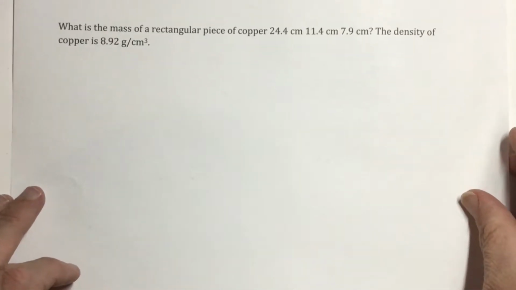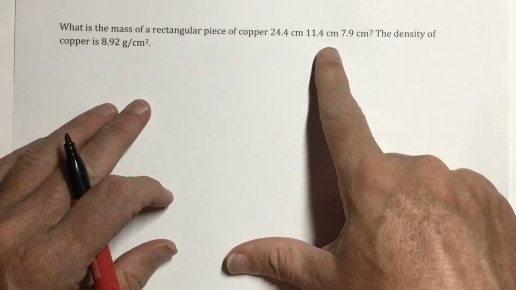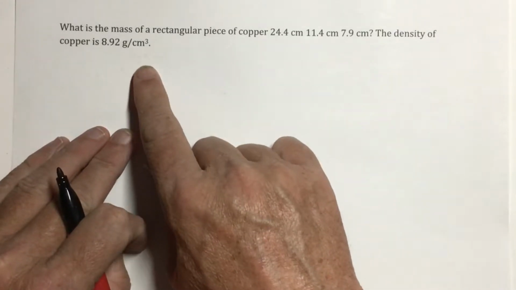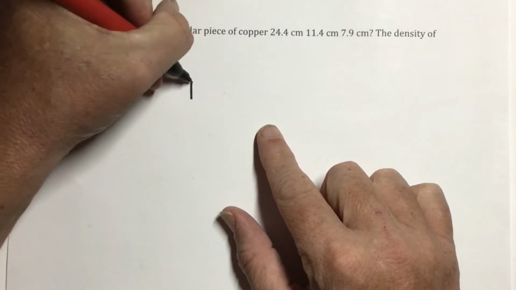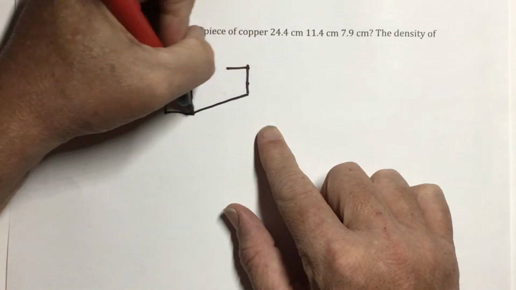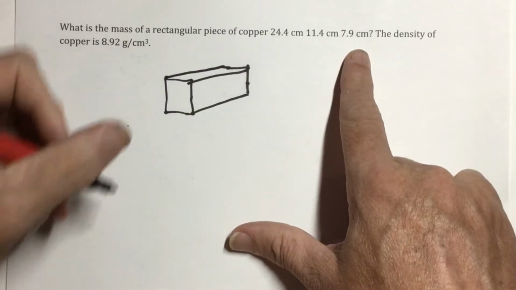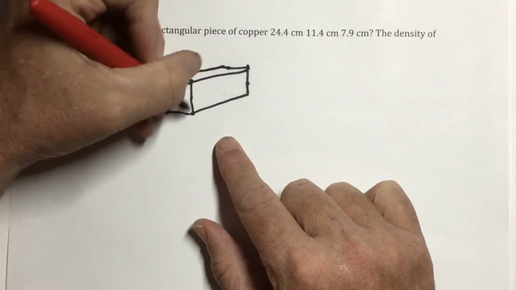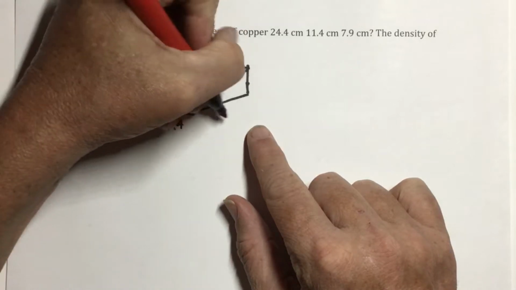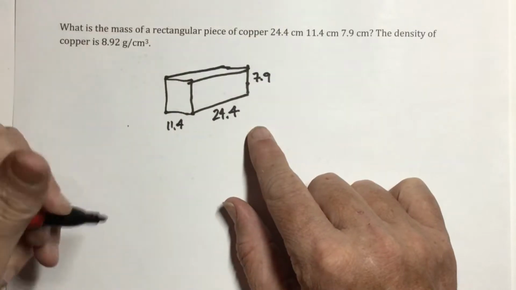What is the mass of a rectangular piece of copper, 24.4 centimeters by 11.4 centimeters by 7.9 centimeters? The density of copper is 8.92 grams per cubic centimeter. All right. Well, we have a rectangular piece of copper, so let's say that it looks something like that. We are told that it has measurements of, this is not going to be to scale, of course, 11.4 centimeters, 24.4 centimeters, and 7.9 centimeters.